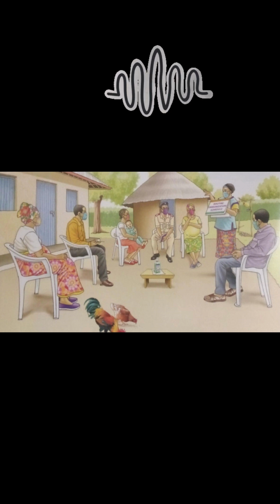Another thing you're supposed to do is inform caregivers of the advantage of completing immunization, and visit families who have newborns and children under 5 years of age to encourage them to start or continue vaccination.